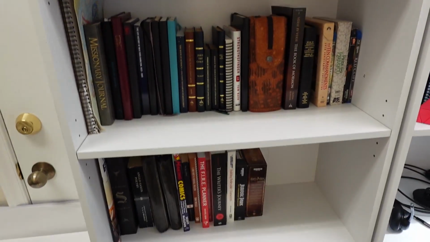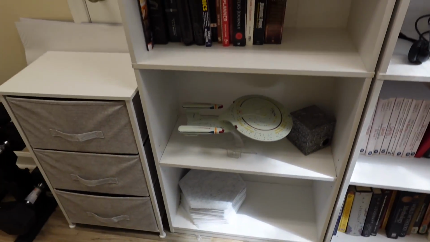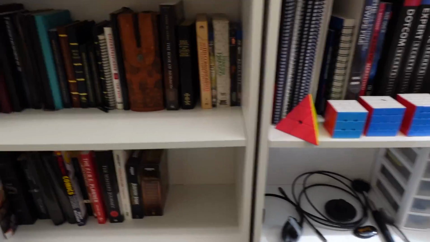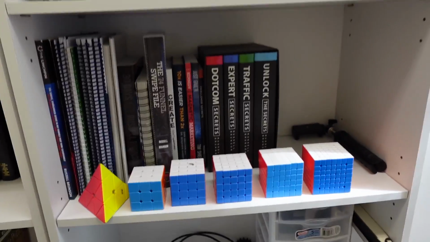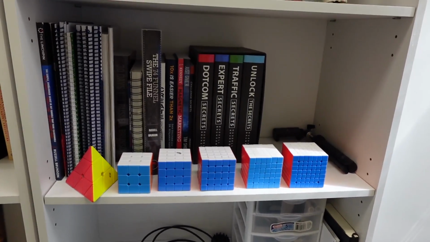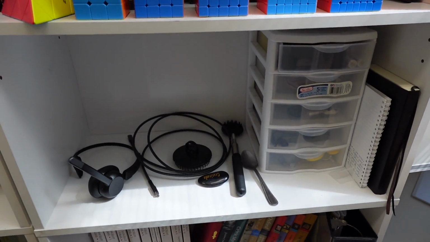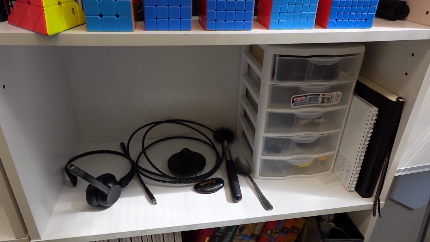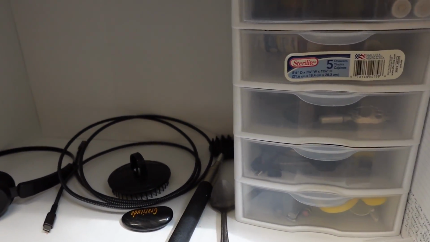A bunch of other books, some Star Trek memorabilia down there because I'm also a Star Trek fan. I'm a fan with no borders. Just some more random memorabilia things, a bunch of Rubik's Cubes that I've learned to solve at the time, a bunch of marketing books as well. And here I put together a number of things that I want ready access to near my desk, but don't want on my desk.